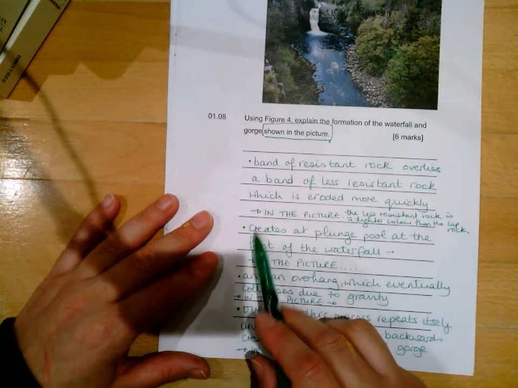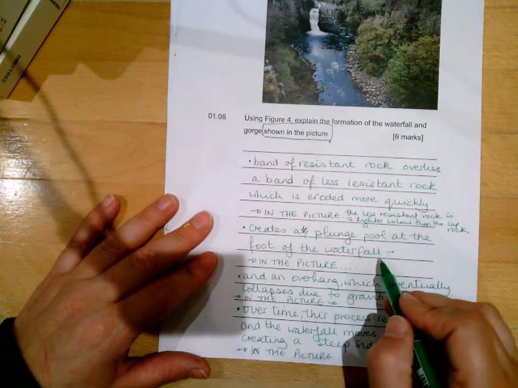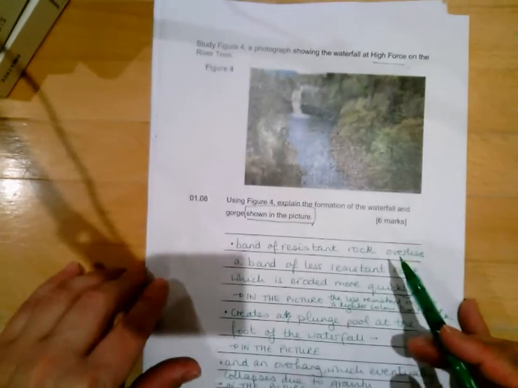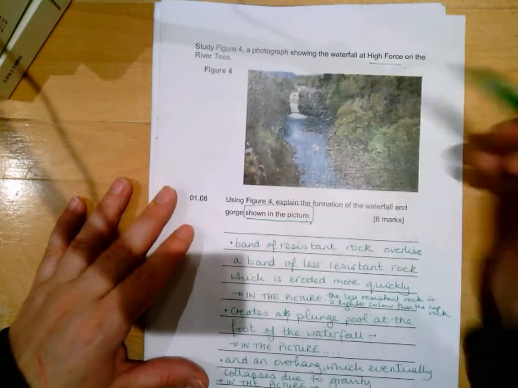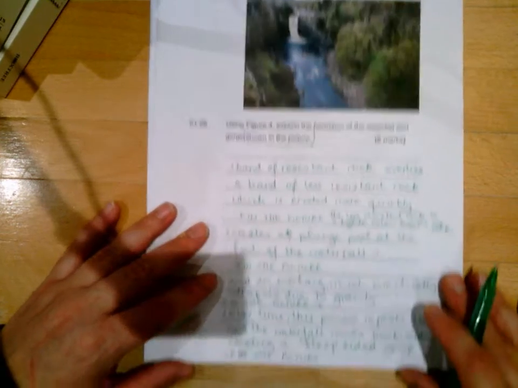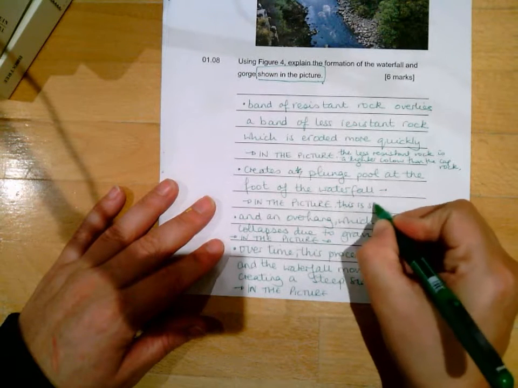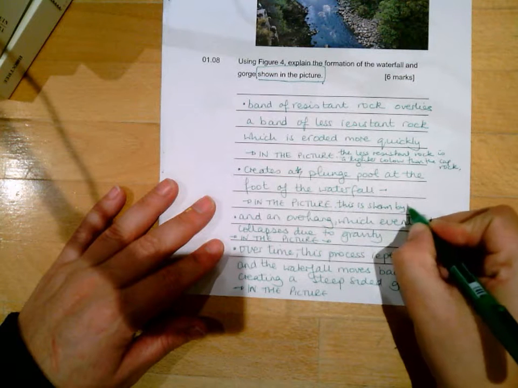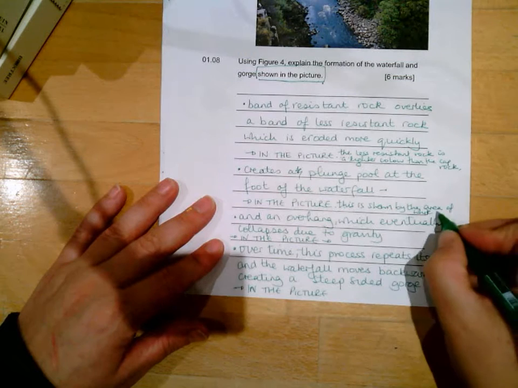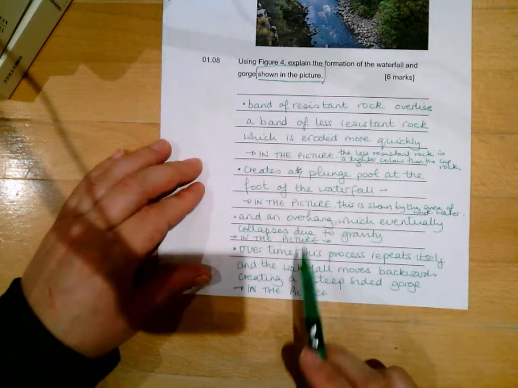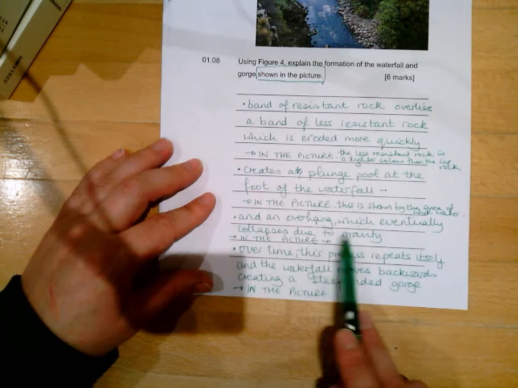Okay, so after this has happened, it creates a plunge pool at the foot of the waterfall. So if we go back to the picture, and this would be a nice simple one to do, you could say that the plunge pool is under the bit where we've got the white water. Okay, so in the picture, this is shown by the area of white water. Okay, so it creates a plunge pool and an overhang which eventually collapses due to gravity.